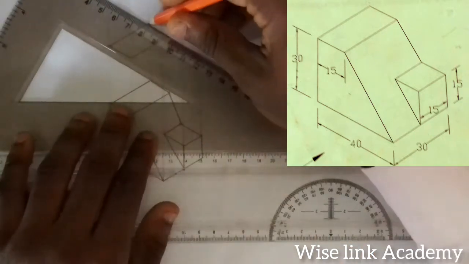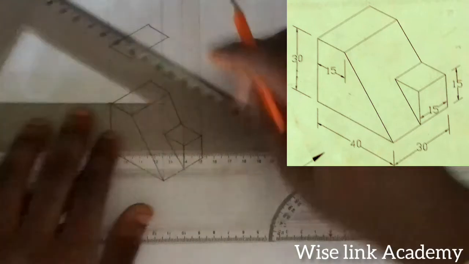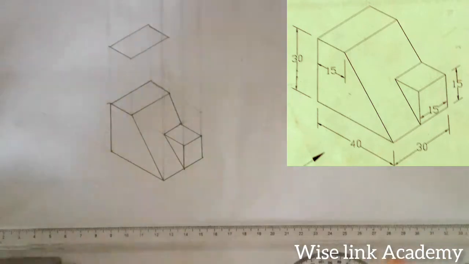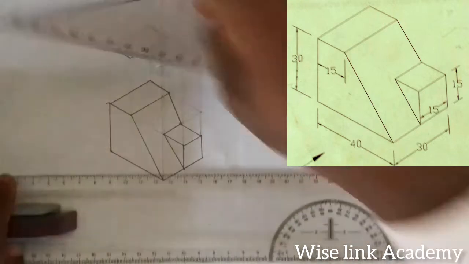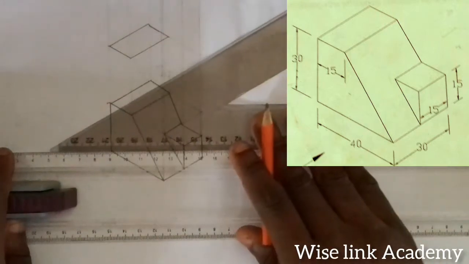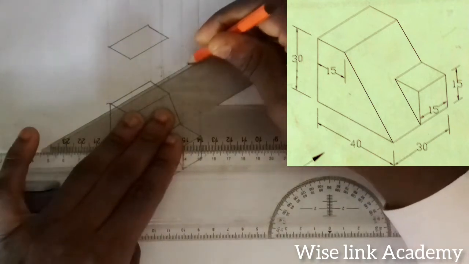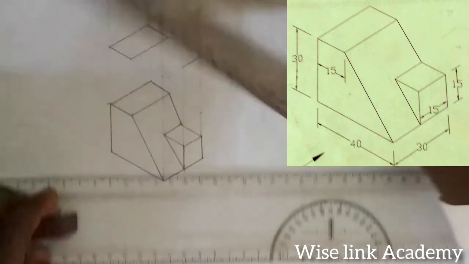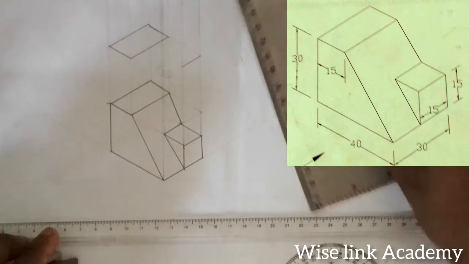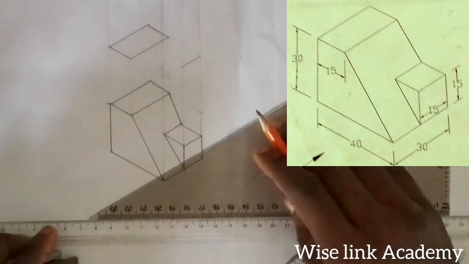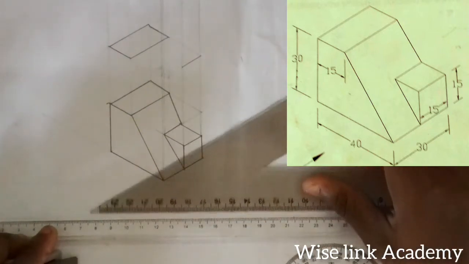Connect it downward. Print line this way first, right? So now from this point here, there's an inclined line this way, touching this point here, right? As you can see, line this way, right?